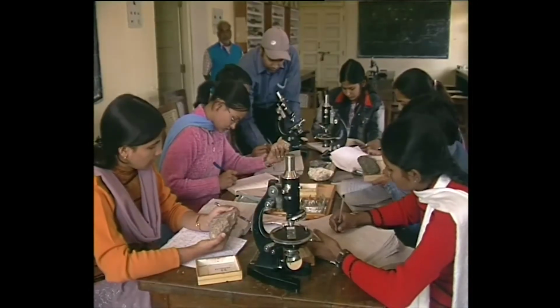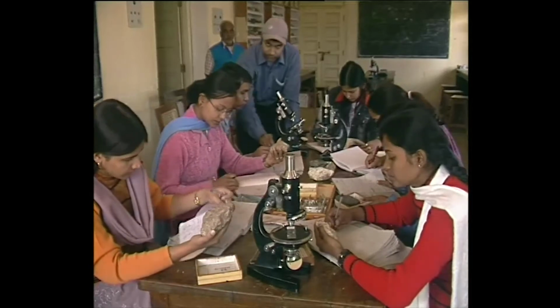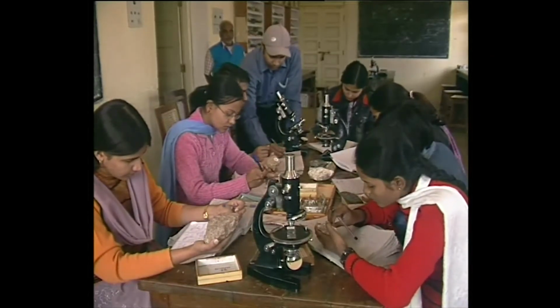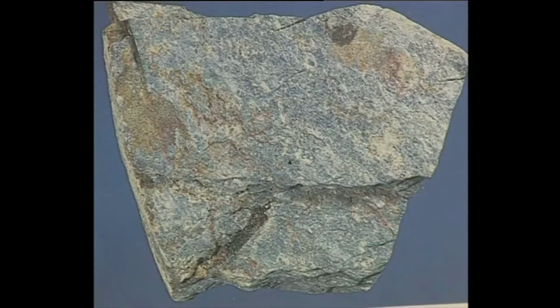Say for example, from the structure point of view, if any dike rocks are metamorphosed, we can see both textures, particularly igneous as well as metamorphic.